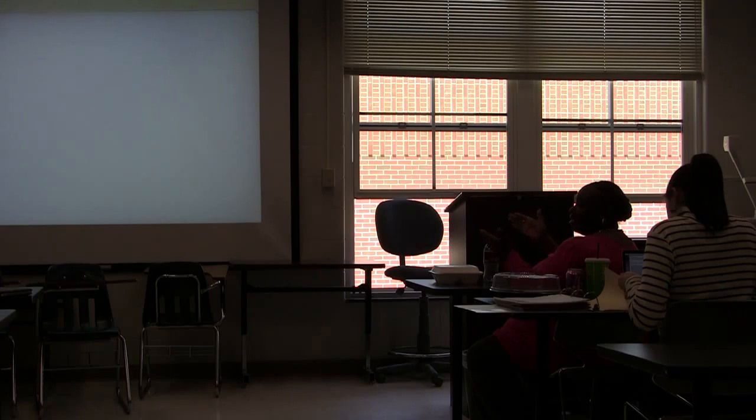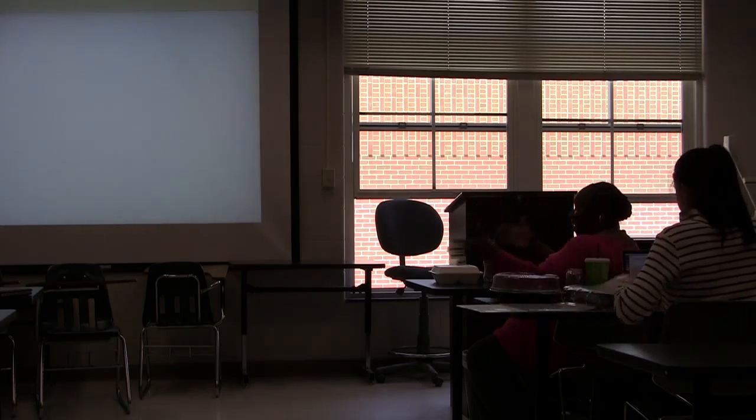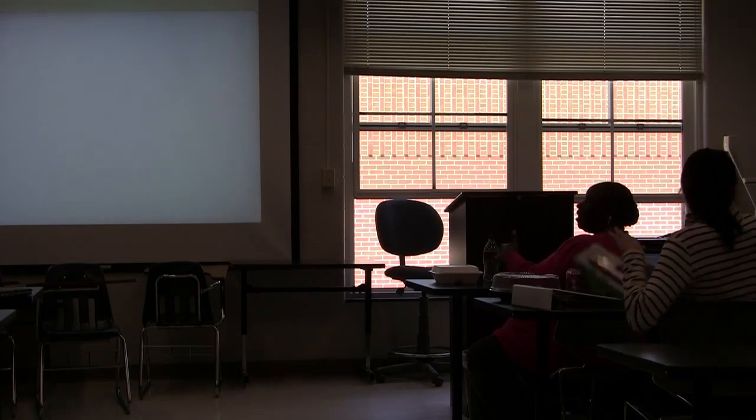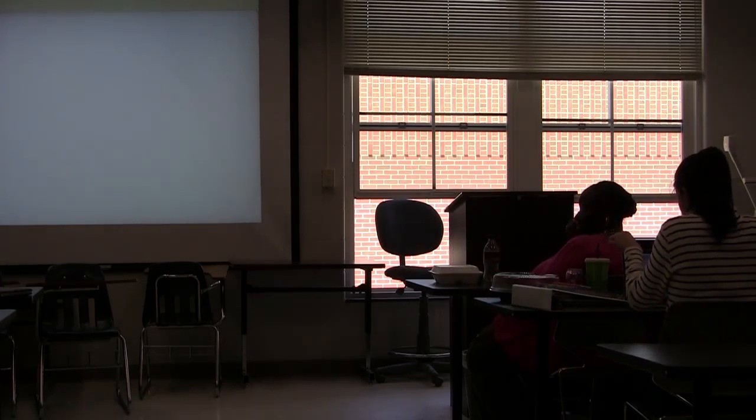Like planning, how we planned backwards, where we took that essential question. It was kind of tough at first getting started, but after I figured out what I wanted her to know by the end, it actually did help me plan. It made the planning a lot easier. Yeah, so that whole backwards design thing.